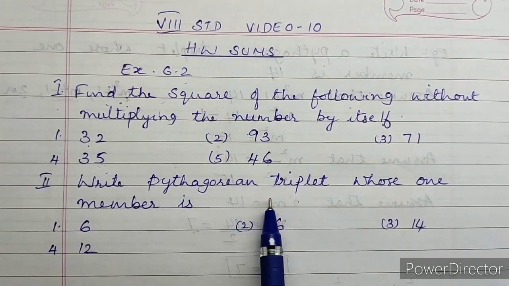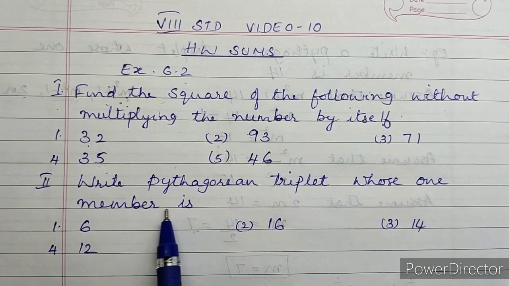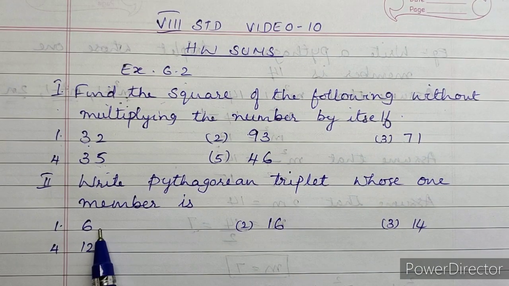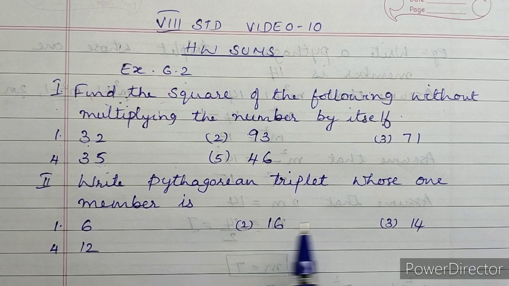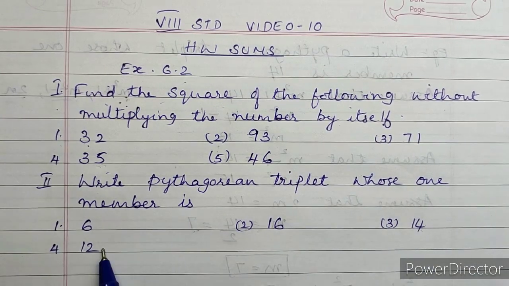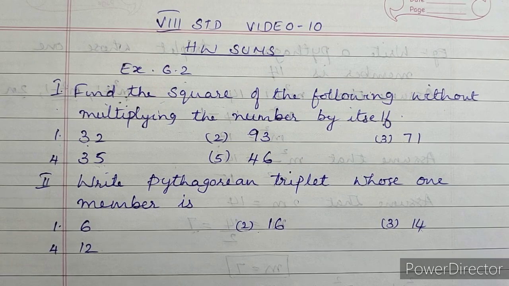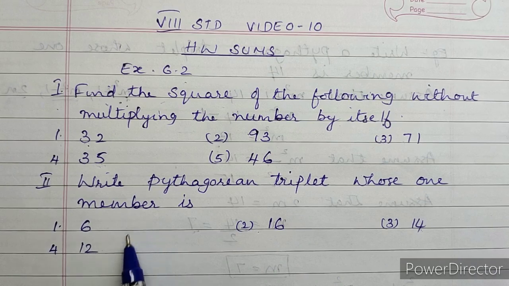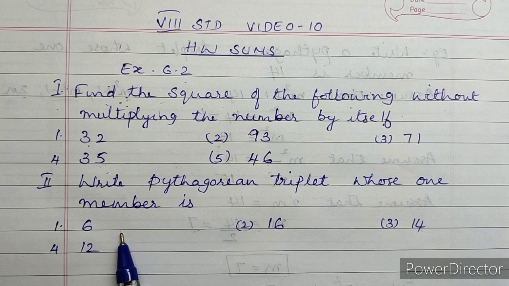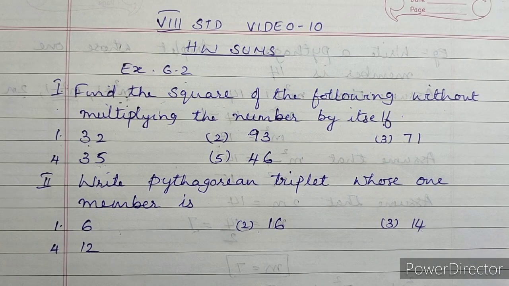Second, write a Pythagorean triplet whose one member is 6. Second one is 16, 14 and 12. So you have to use the general format of Pythagorean triplet, that is 2m, m square minus 1 and m square plus 1. Using that you have to find the value of m, which should be a whole number. Using that value you can find the remaining two members of the triplet also.